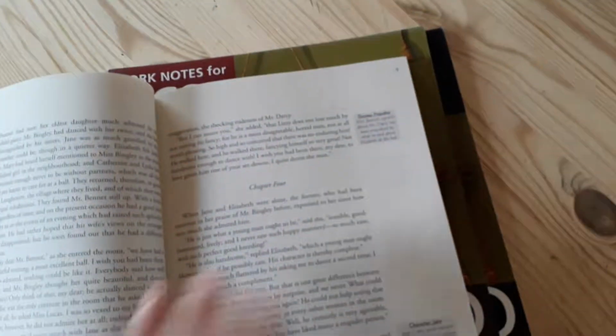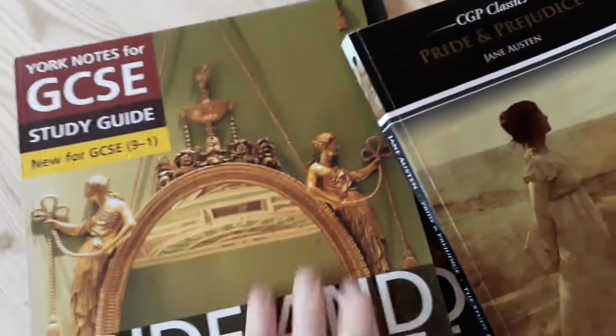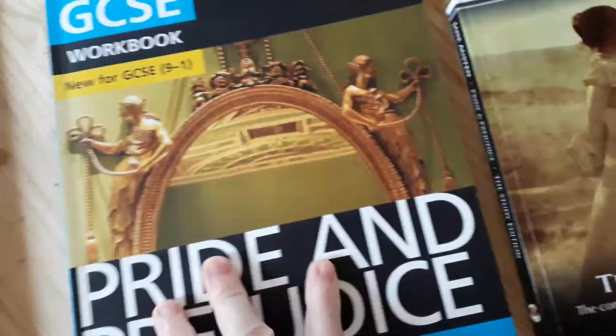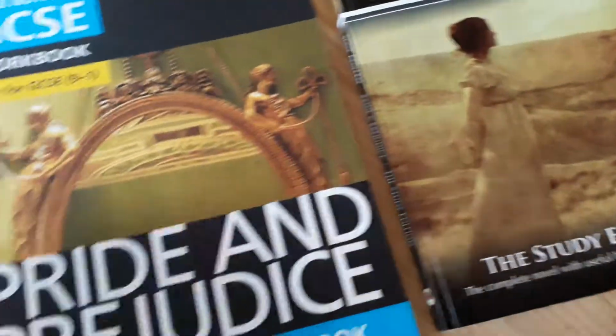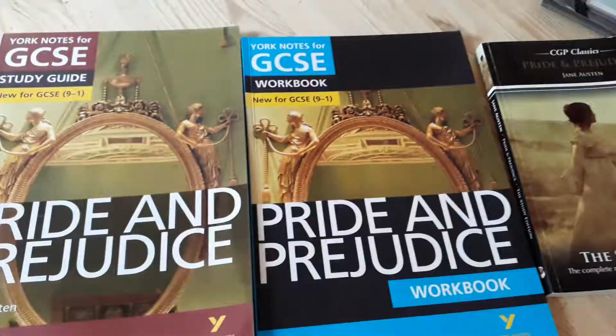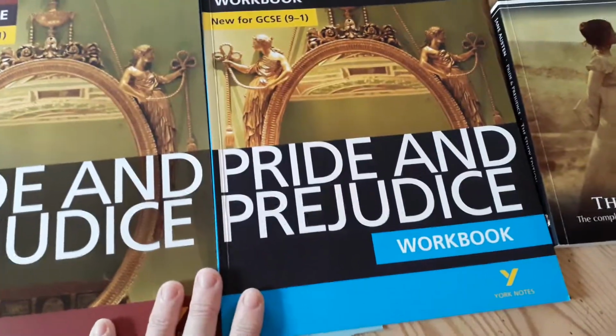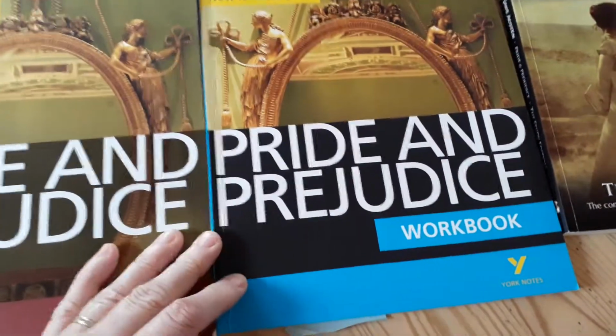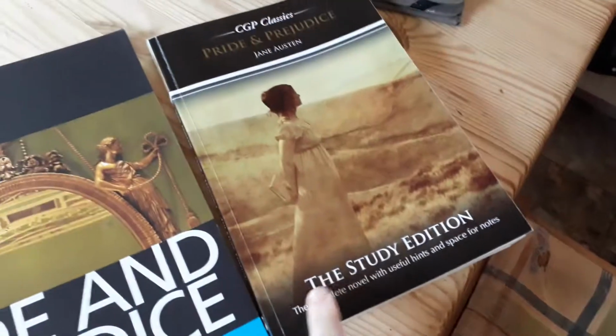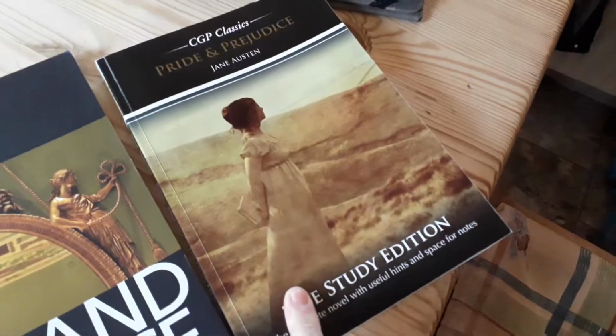So this is just a quick flip through of some of the books. You can get the workbooks for all of the subjects, all the study guides and everything. I think I got mine from Waterstones, a bookstore. But I got this one from Amazon, and I think it was only a couple of pounds.